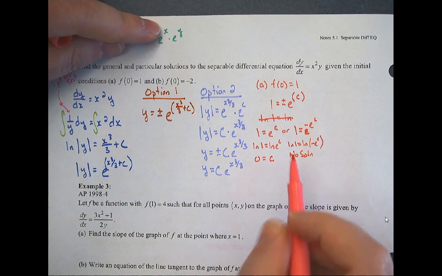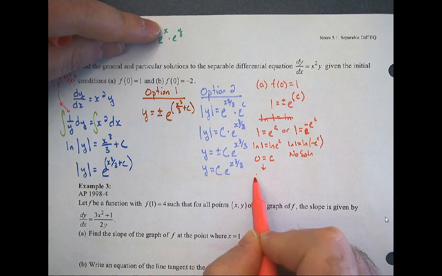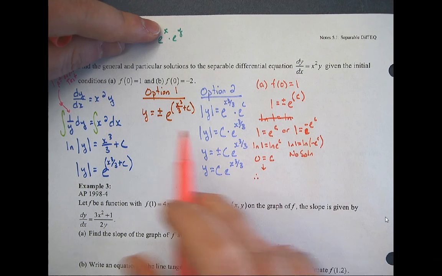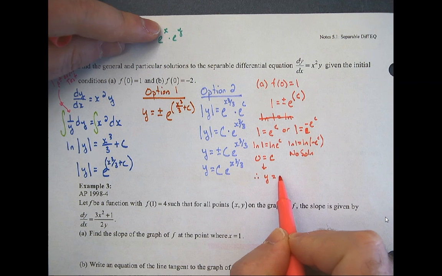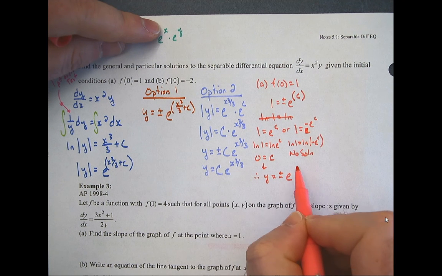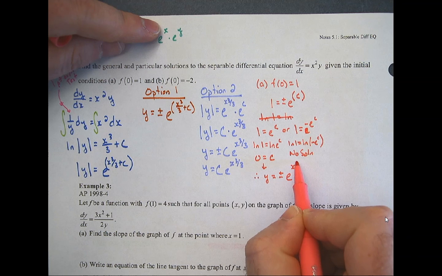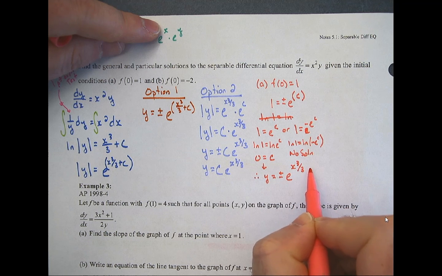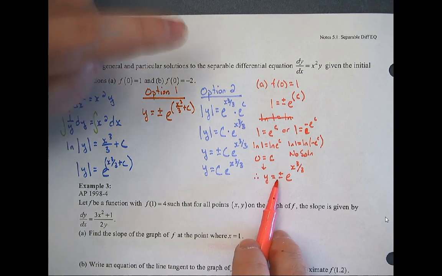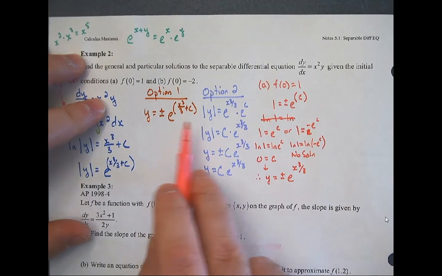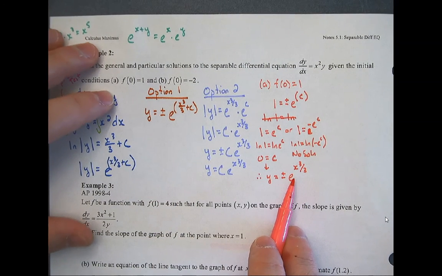So then c equals 0. So therefore my equation would become, remember I'm using option 1 here, y equals plus or minus e to the x cubed over 3, and then we said that c was 0. Now, yet again, I can't plug this in, so this is where this other one's going to come into play here, this last little caveat.